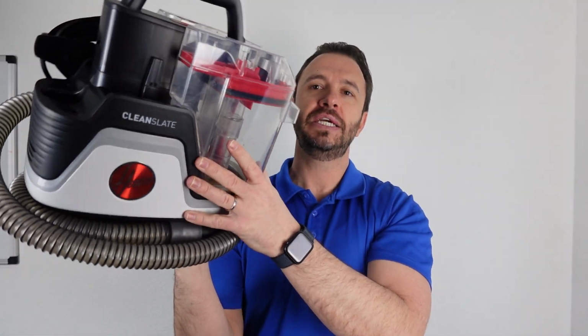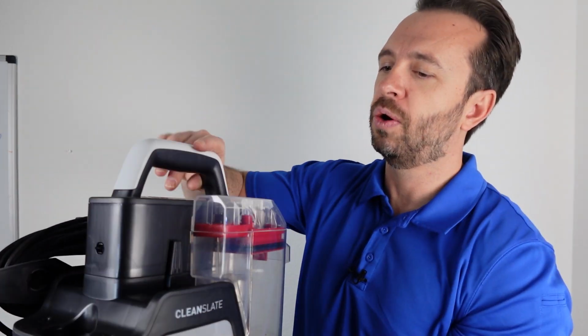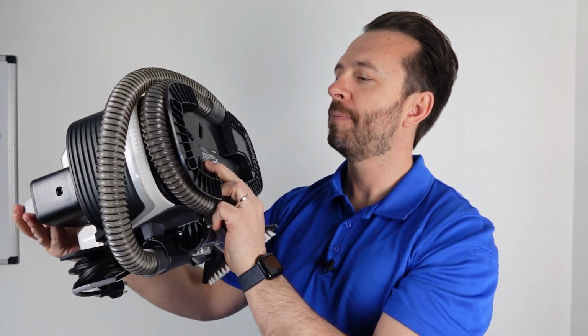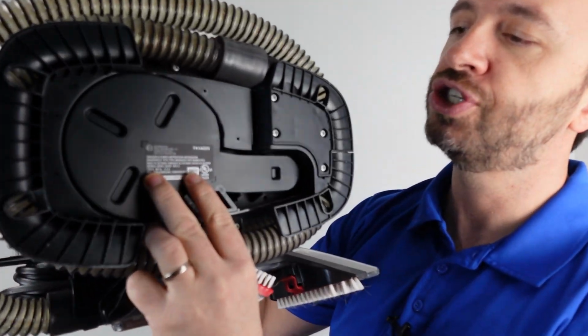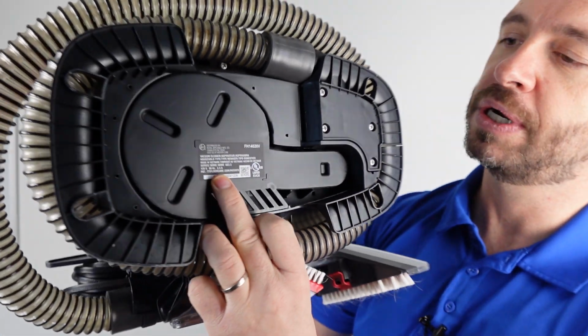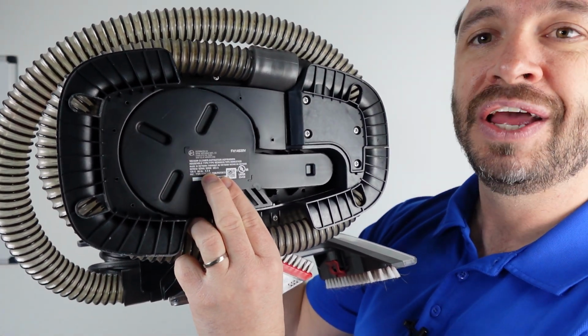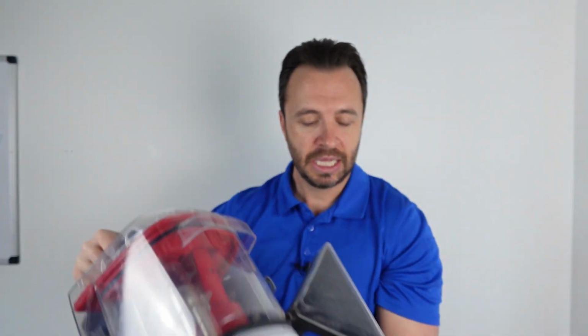Now, you might see other devices or other pieces of equipment that have a different rating here on the bottom. They're not going to show you the same information, is what I'm trying to say. So this one says 120 volts, 60 hertz, 3.5 amps. So now we're going to have to do a little bit more math to figure out how much it costs to run this vacuum or this portable carpet cleaner.